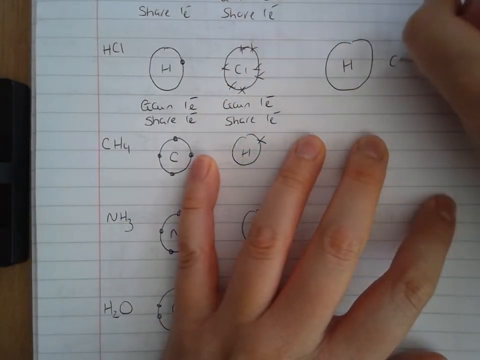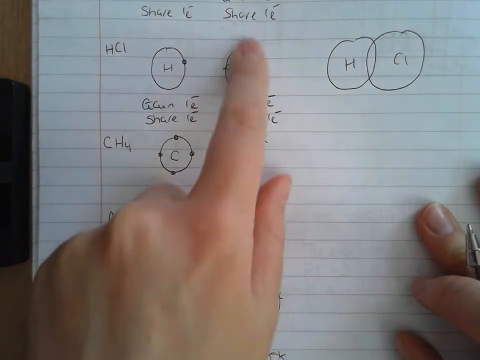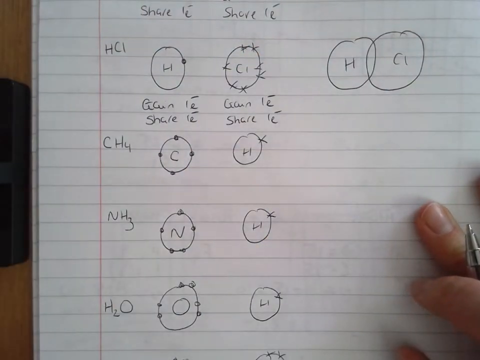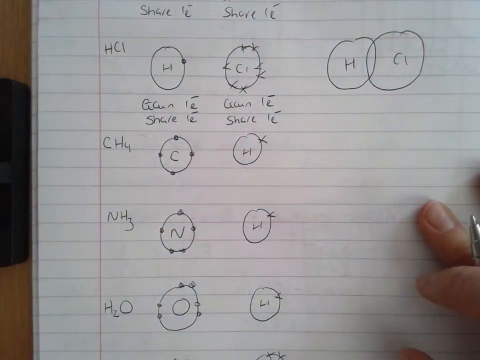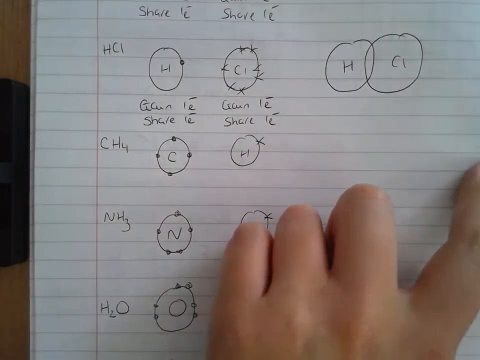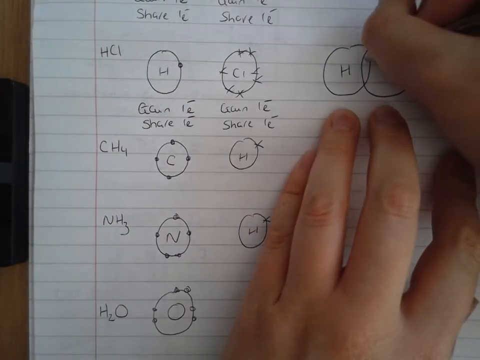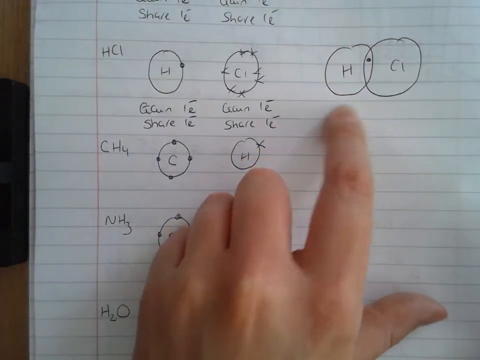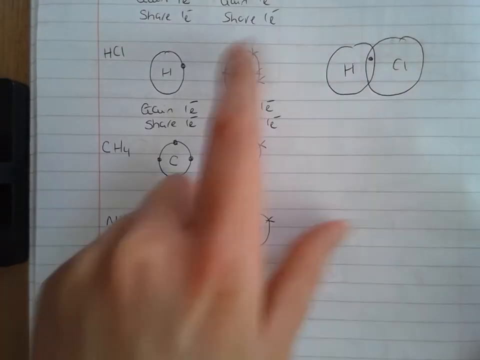Again, to show that they are sharing, I'm drawing their outer electron shells overlapping. So note that I'm only drawing chlorine's outer electrons, okay? Chlorine's got 17 electrons in total. I'm just not drawing all of them. I'm only drawing the outer shells because they're the only ones that are involved in bonding, okay? So hydrogen wants to gain 1 electron. That means it will share 1. So it's only got 1 electron and it's going to share it. There's no electrons to draw on the outside. There's only 1 dot, and I've drawn it here in the center.